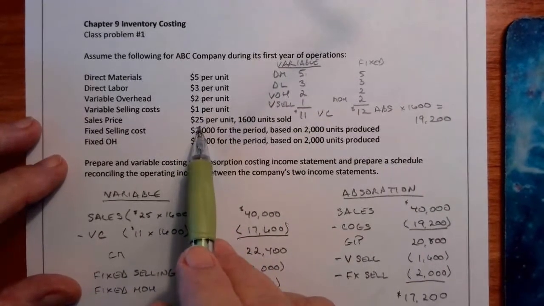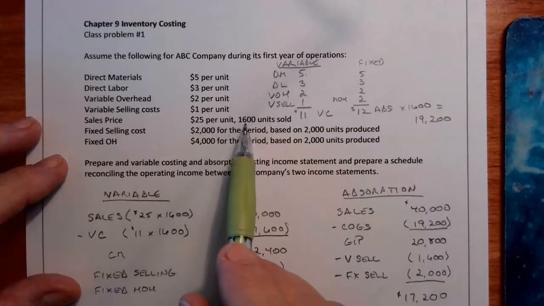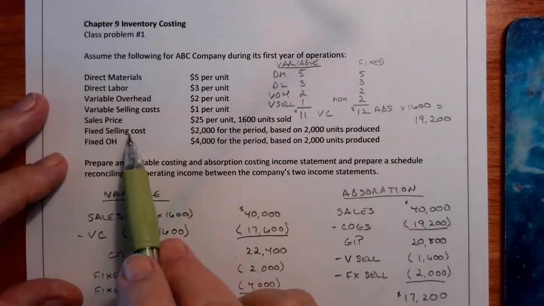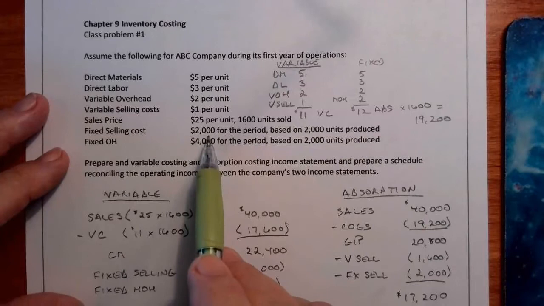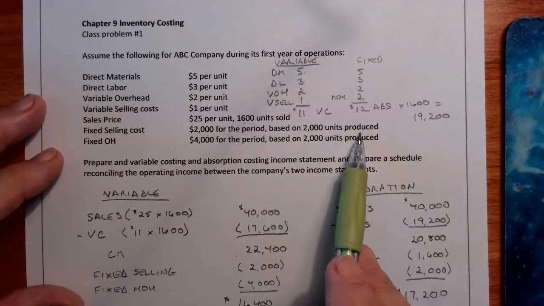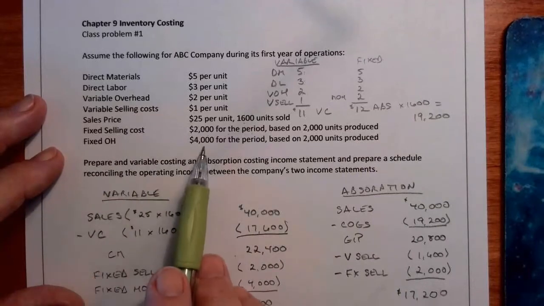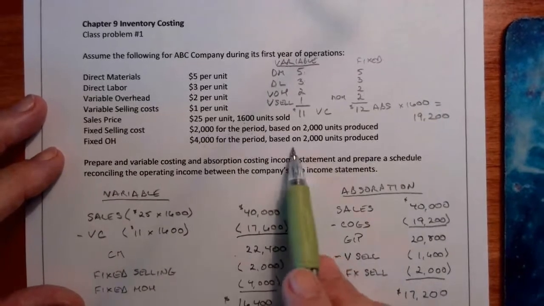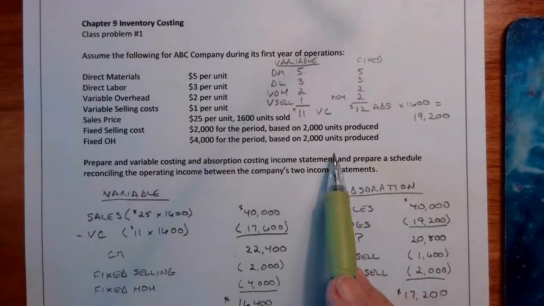The selling price is $25 per unit, and 1,600 units were sold. Fixed selling cost is $2,000 for the period, based on 2,000 units produced, and fixed overhead is $4,000 for the period, based on 2,000 units produced.